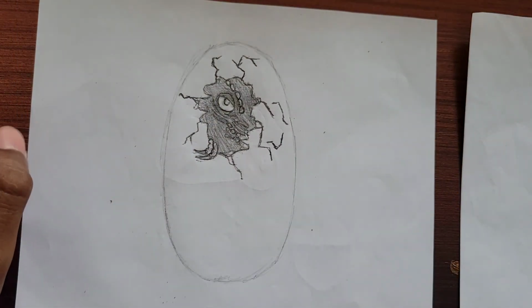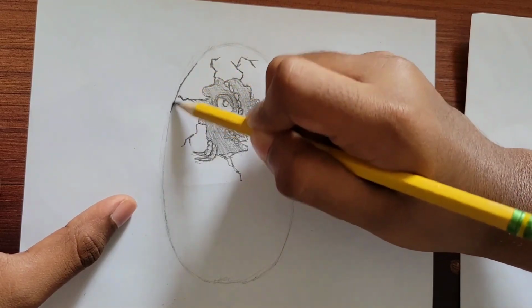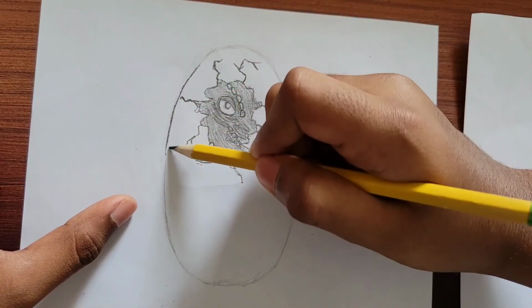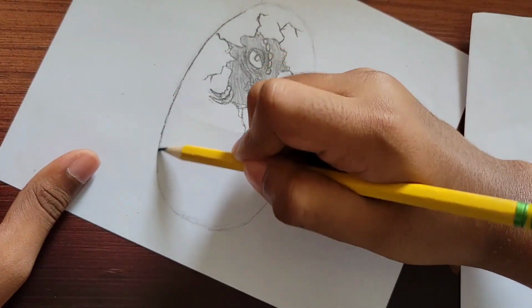So what should we do first? Going over the shape of the egg. So I'm gonna go over it again and make it super dark. And you guys can do that along with me right here.